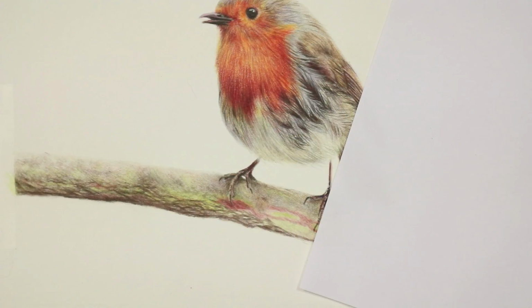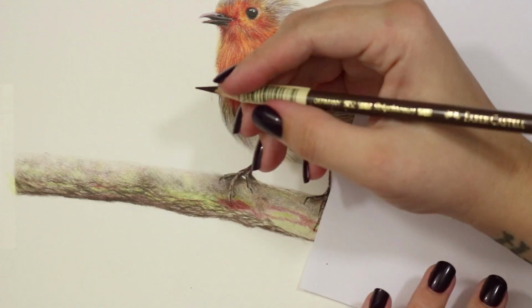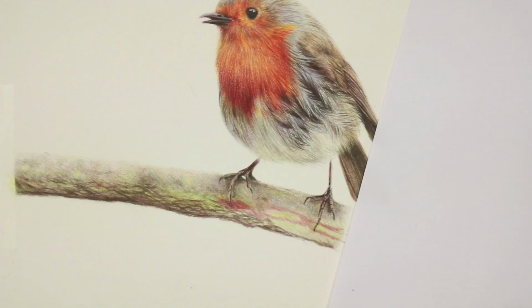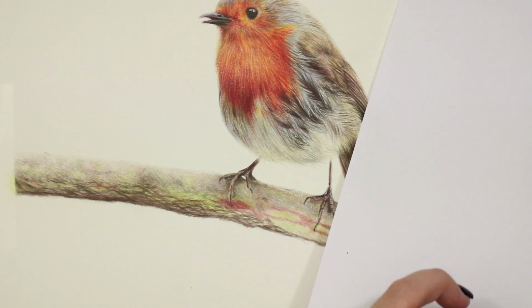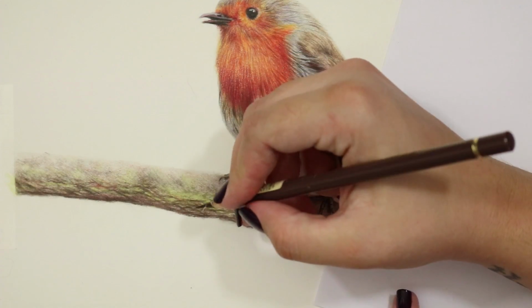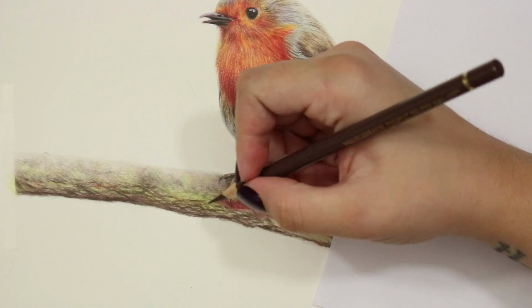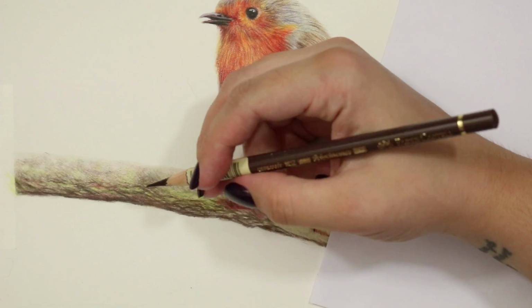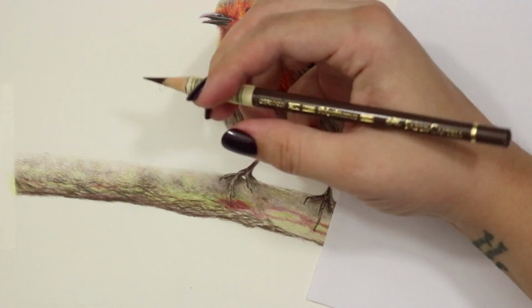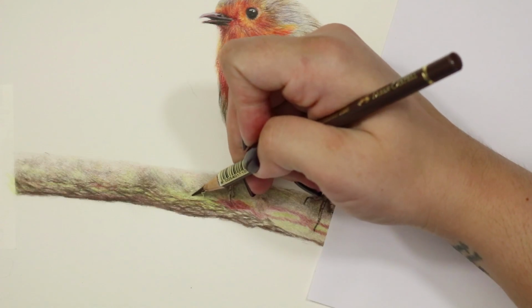Just giving my walnut brown a quick sharpen so we can continue to build all of these textures. We'll go through with the dark sepia and really darken some of these areas, blend it through.